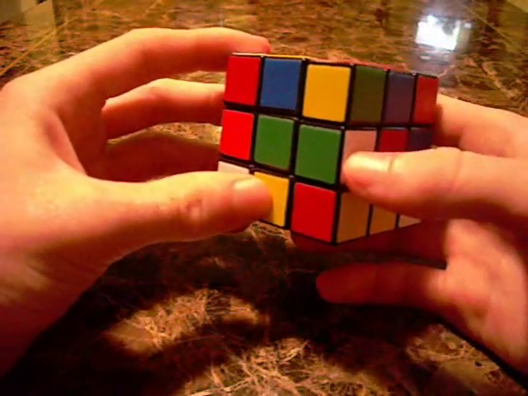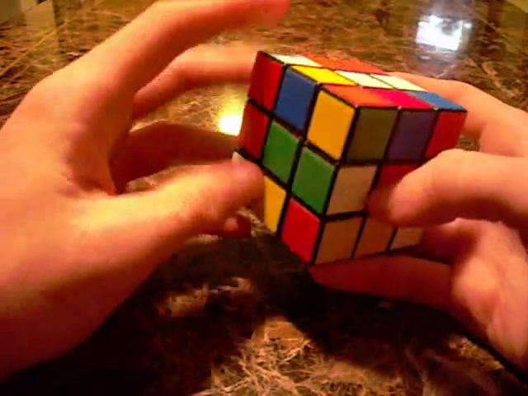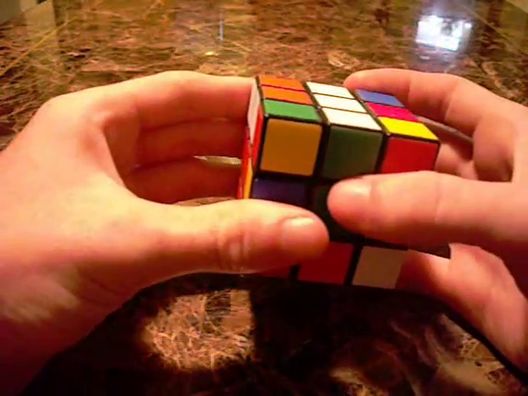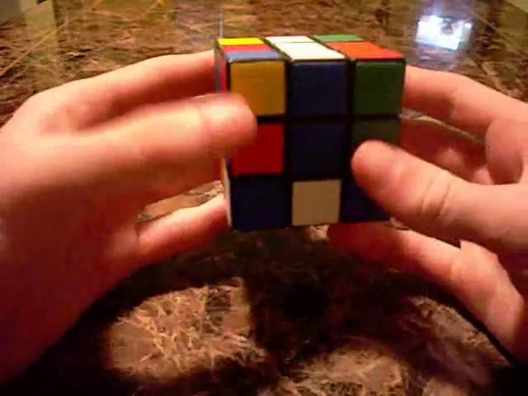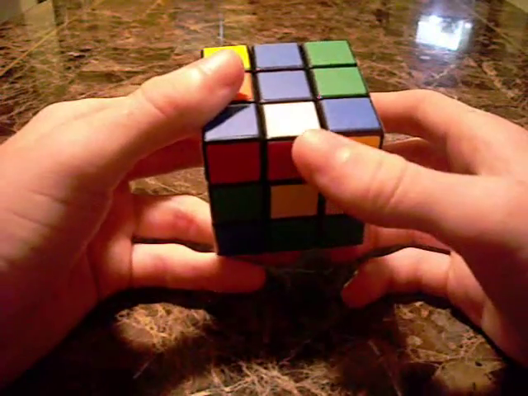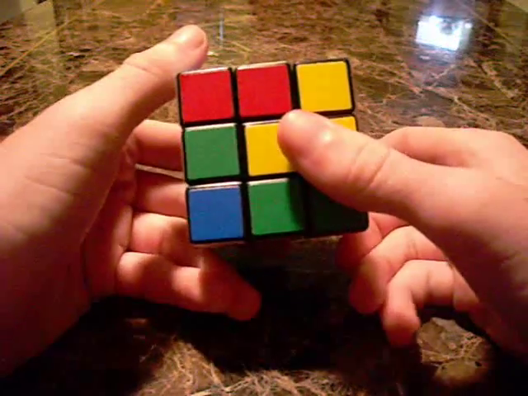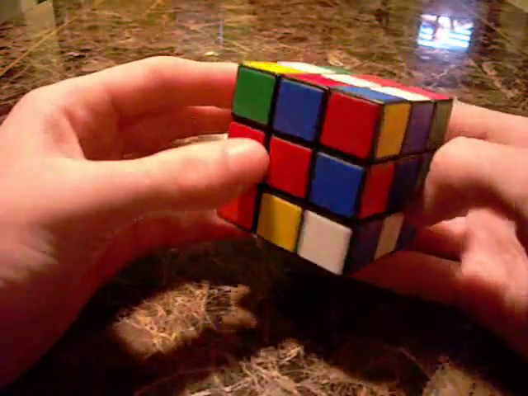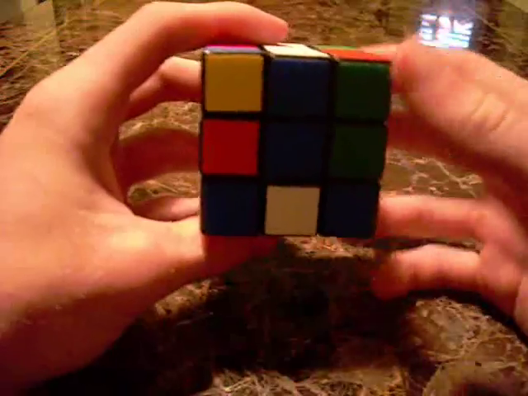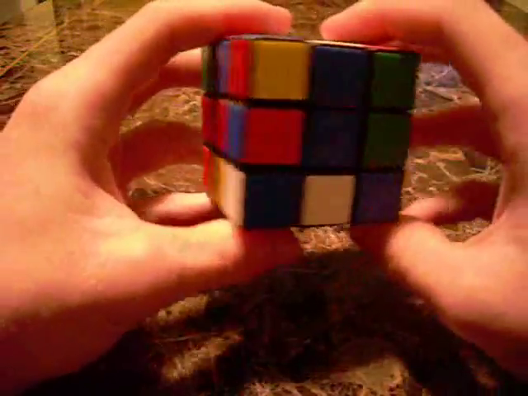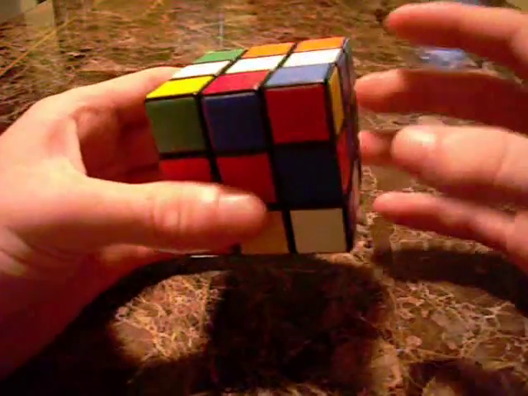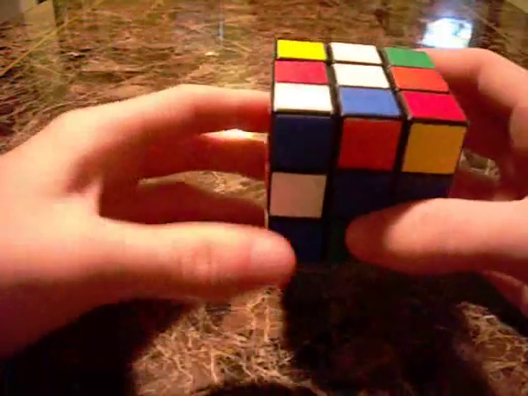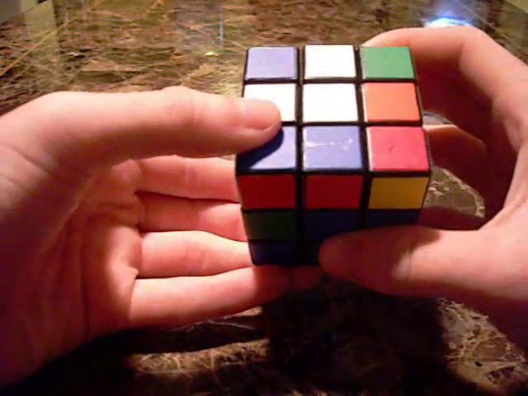So next we have this green piece right here, and all we have to do is move it up into the upper layer like that. So that's relatively easy. Here's another one right here. It's the red white, and it needs to go right here. So what we want to do is we want to go like this to move it in. We want to go like that.